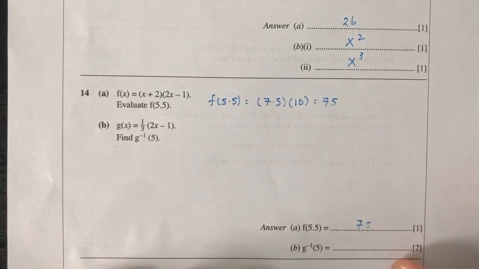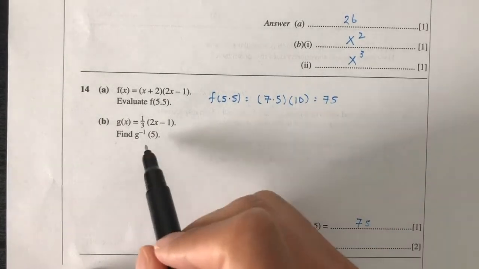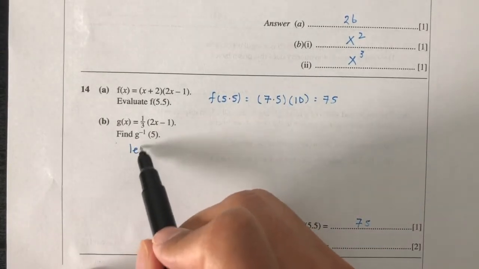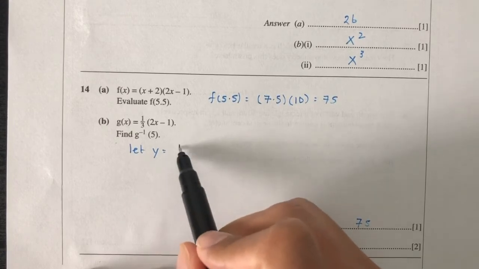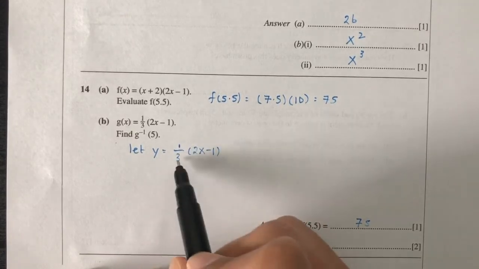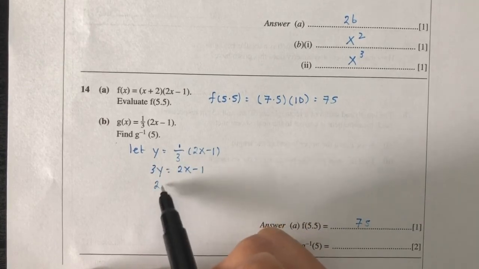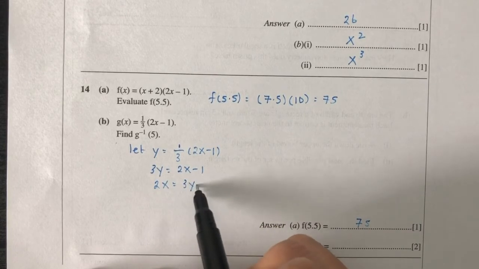Now for this one, g of x is this, find g inverse of 5. So first you have to find g inverse. Let y equal g of x, which is 1 over 3 times (2x minus 1). So we take 3 here, we have 3y becomes 2x minus 1. So 2x becomes 3y plus 1.